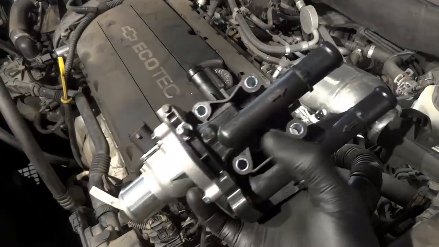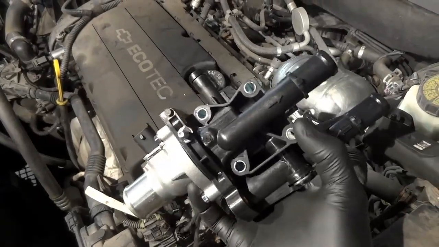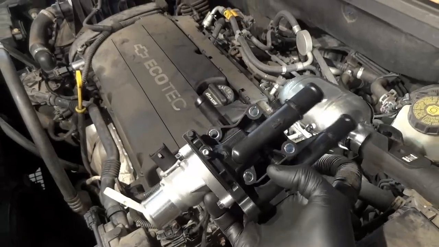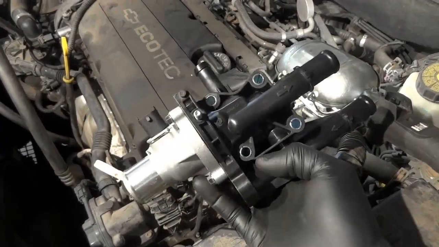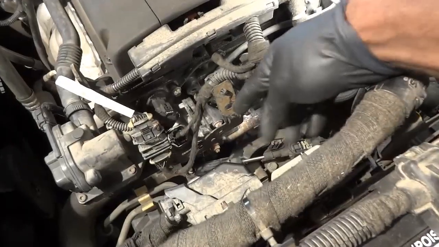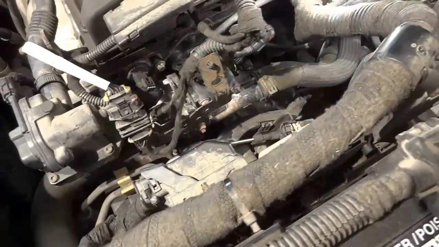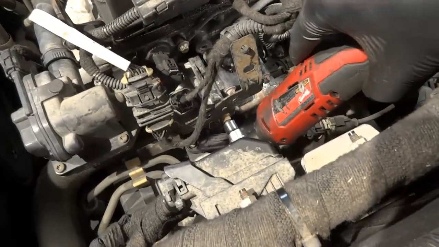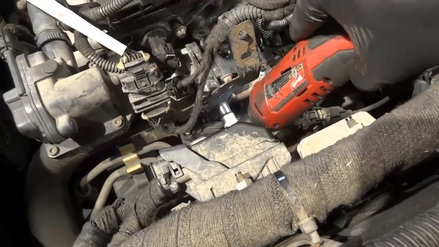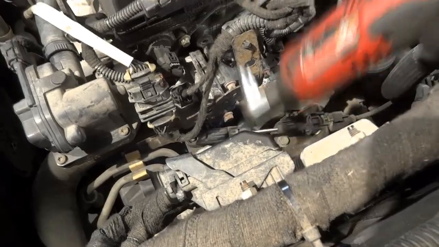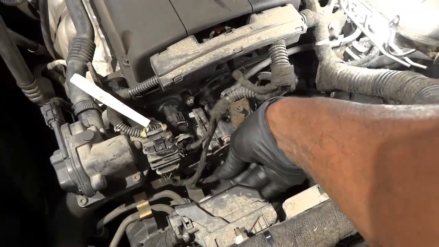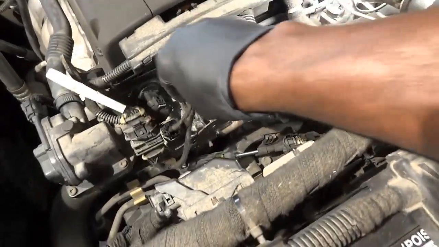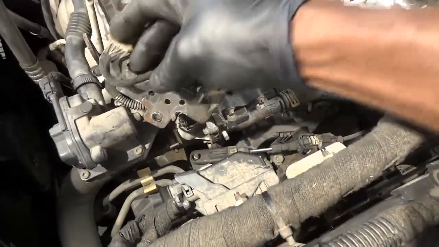So let me show you the holes on the new one. We got 1, 2, 3, 4, okay? So these bolts are what we have to remove so that we can get this thermostat housing installed, okay? The first thing we're gonna do is remove this bracket. So we're gonna undo this 10mm nut. I'm gonna remove this nut first. So we're gonna get this bracket out of the way.